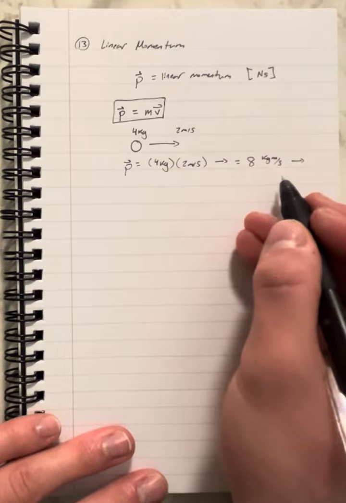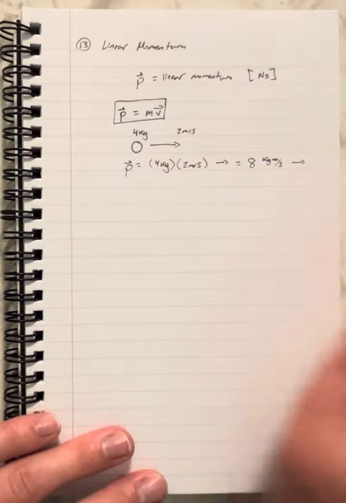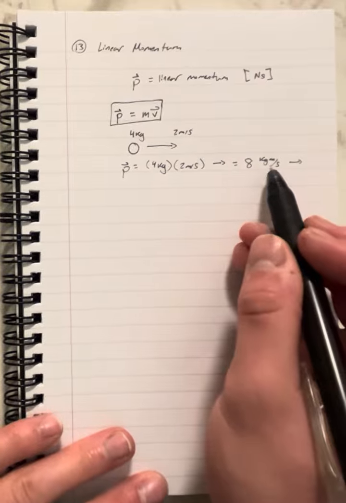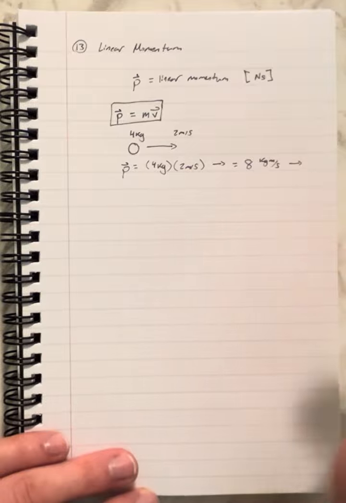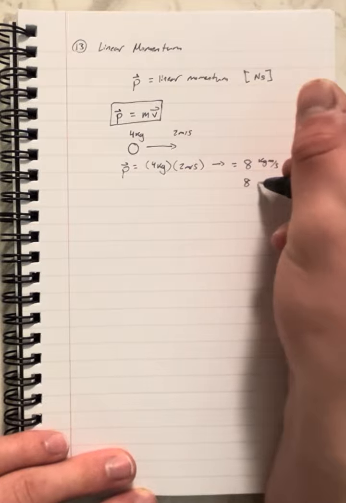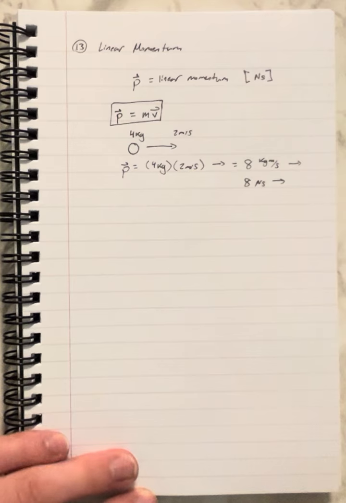And a kilogram meter per second, well, that's a Newton second, because a Newton is a kilogram meter per second squared. Multiply that by seconds, you get kilogram meters per second. So this is 8 Newton seconds to the right.